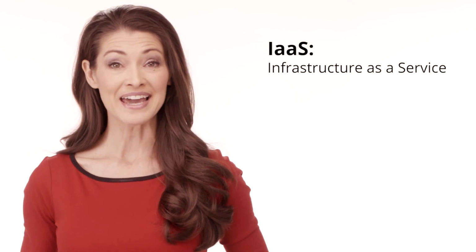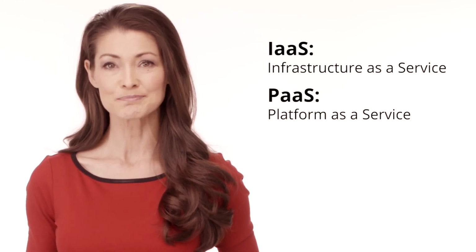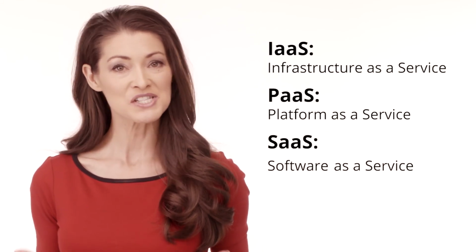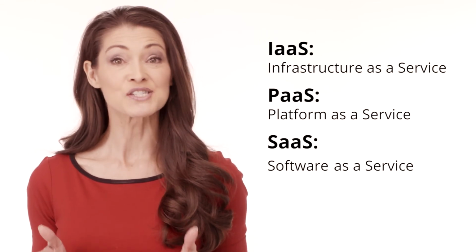In the industry, we talk about 3 flavors of cloud computing, or service models. These 3 basic service models are IaaS, Infrastructure as a Service, PaaS, Platform as a Service, and SaaS, Software as a Service. Let's take a look at what these aaS services look like.